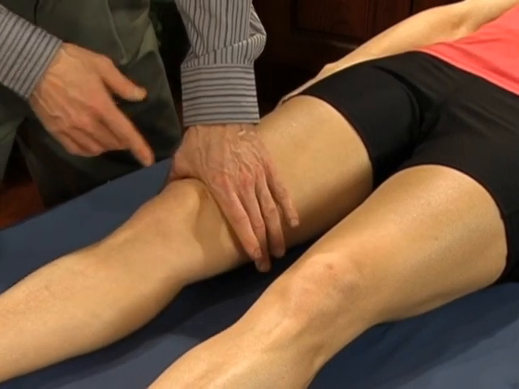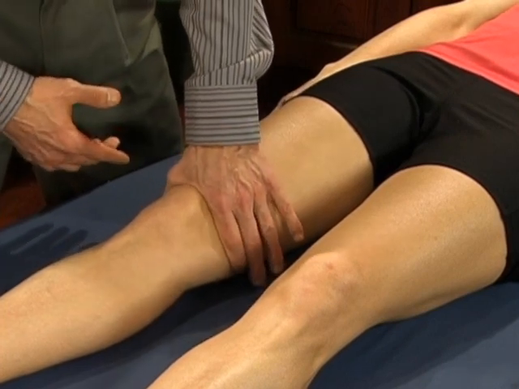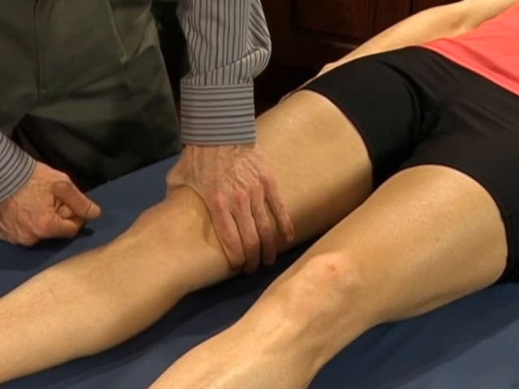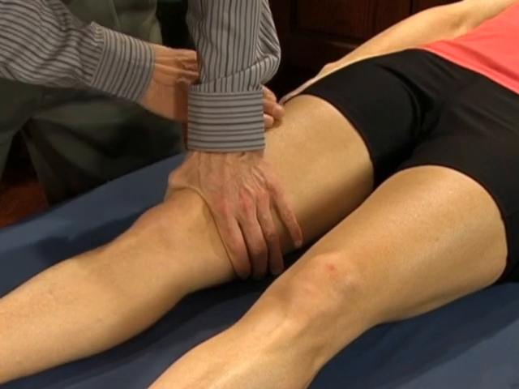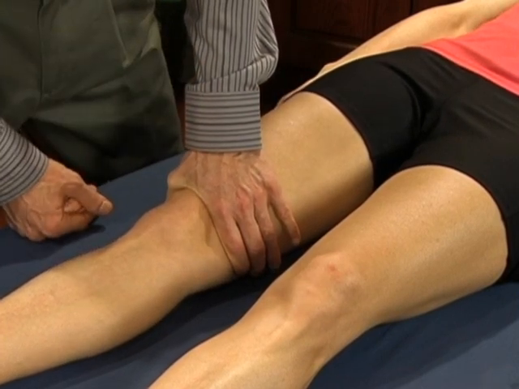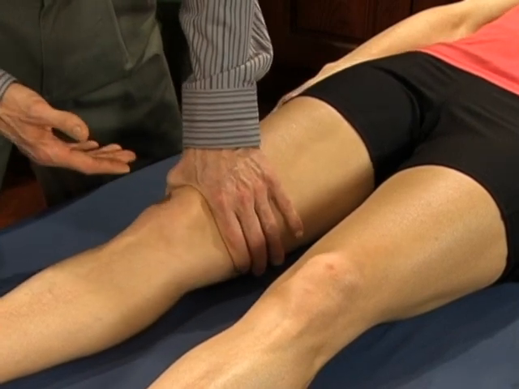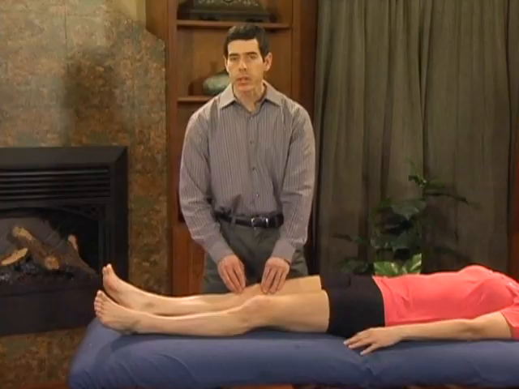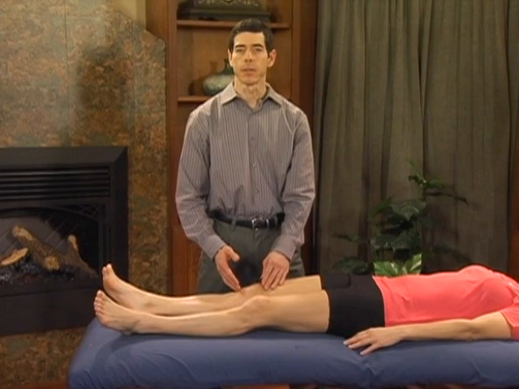Another way to do this test is to use different levels of pressure to begin with. So start with just a light pressure, have them slowly contract the quadriceps. If that works, give a little bit more pressure. Let's try that once again. Slowly contract there. And then do it a final time with a good firm pressure directly over there. Any pain that's felt in the anterior knee region when this is performed could be indicative of patellar tracking disorders.